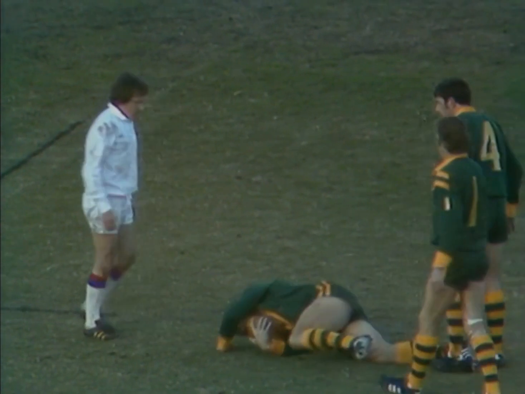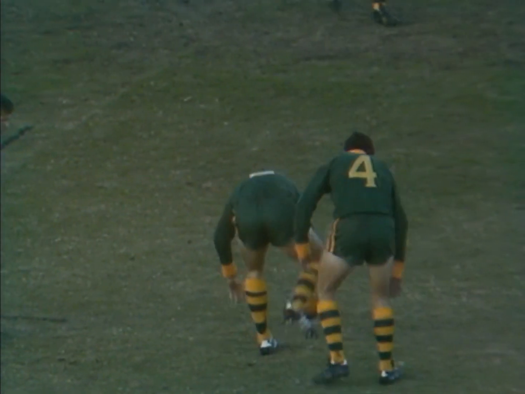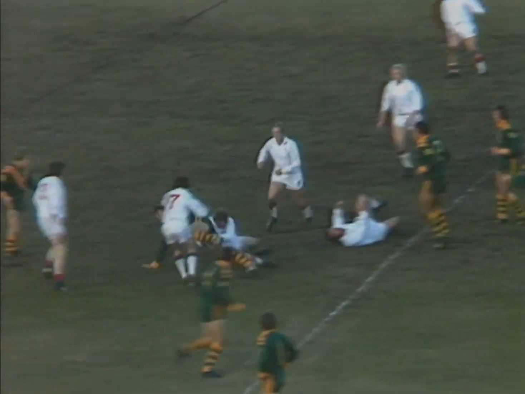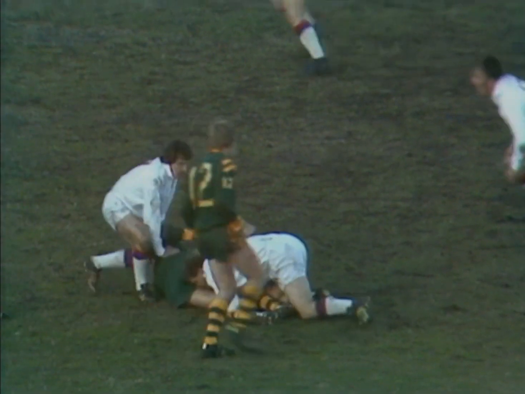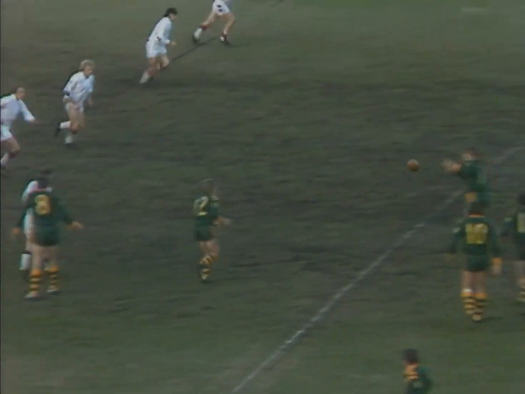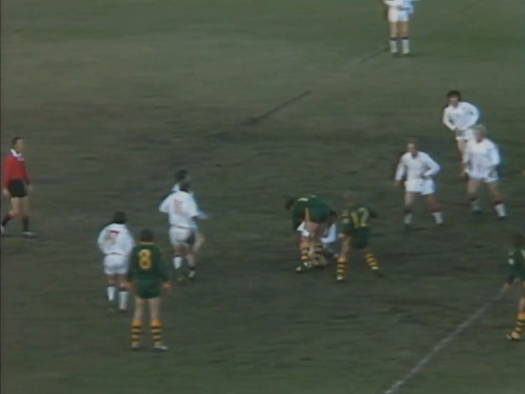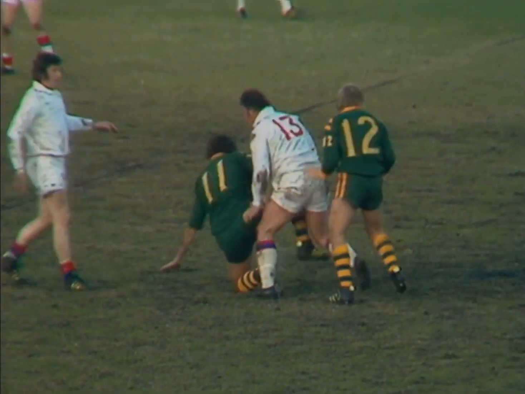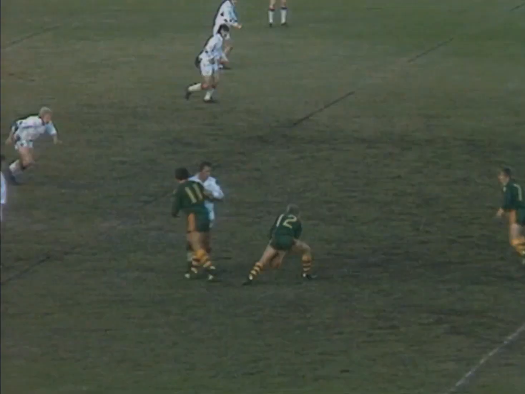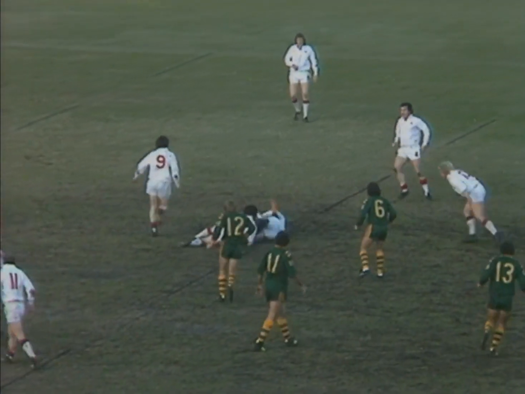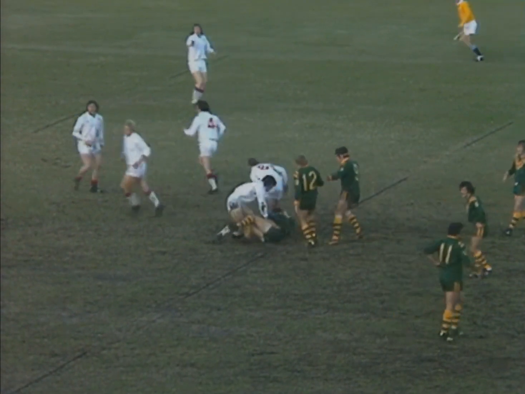Good tackle by Jed Dunn, the England winger. That's Cronin at dummy half. Rhodonicus. Coote. Lang. Rhodonicus. Beetson. Good tackling also by the Englishmen, which is a change from their previous displays. Yes, and over near the touchline, Harris is down receiving attention, but play going on with Australia in possession.